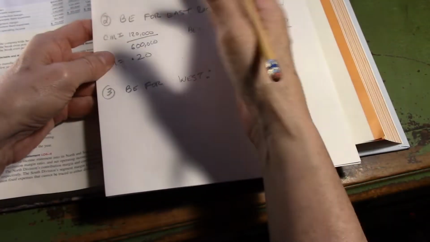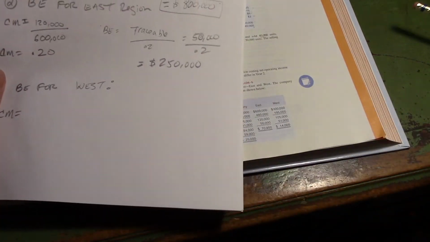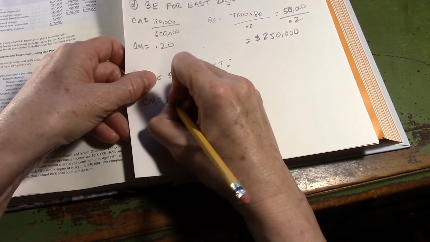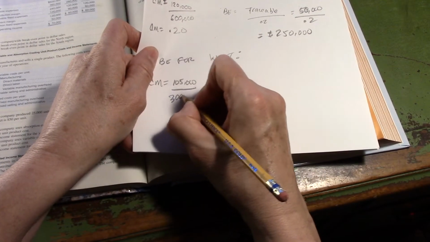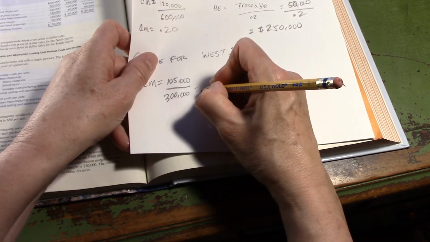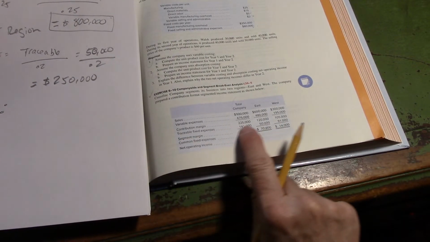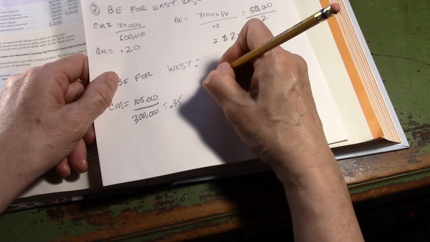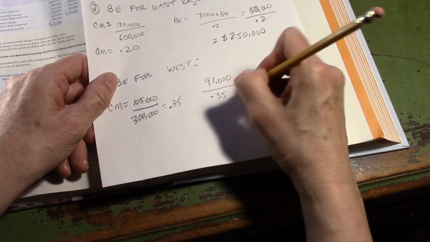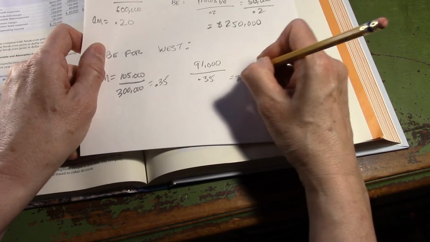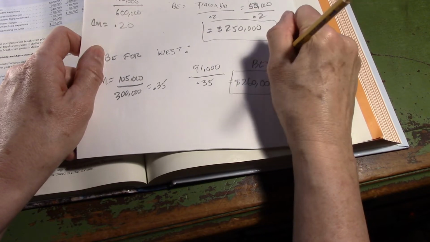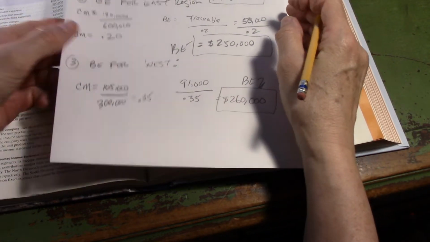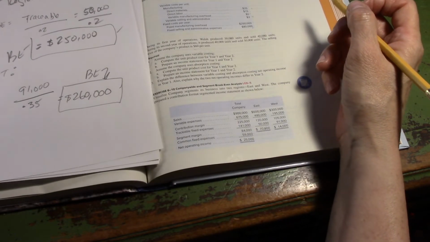West region, we have to do our contribution margin. 105 divided by 300, and that's 35%. And then our traceable fixed are 91. So 91,000 divided by 0.35 is equal to 260,000. All right, so this is my break-even. So I got my three break-evens.